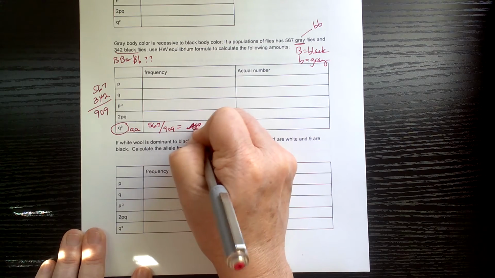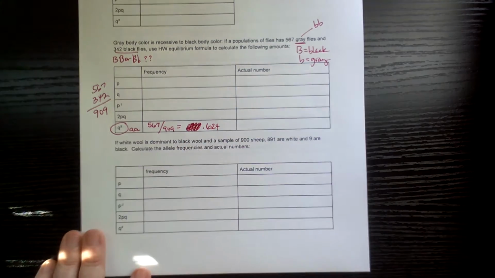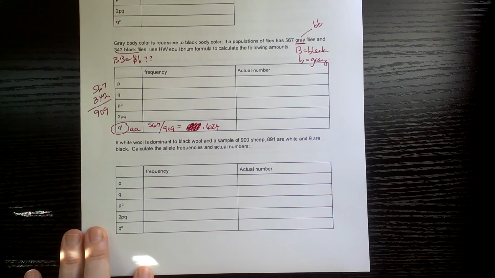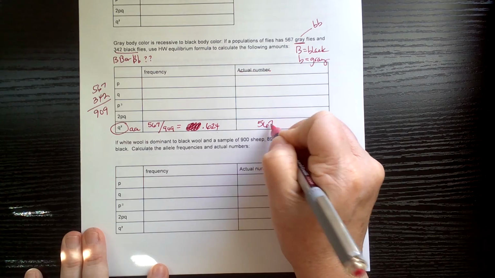Oops, sorry. We're going to get 0.624. Okay, so that's just the division, and I'm going to leave it like that as a decimal. So 62% of the population is gray, and that makes sense because they're the most numerous in this example. And then the actual number we already know is 567.